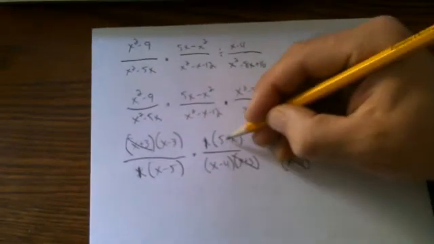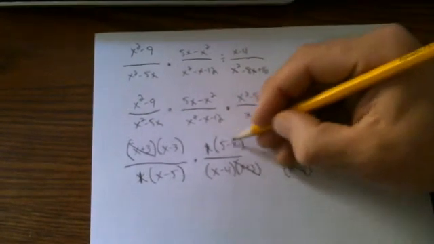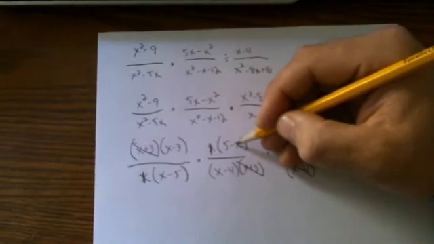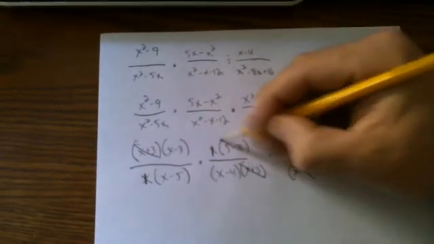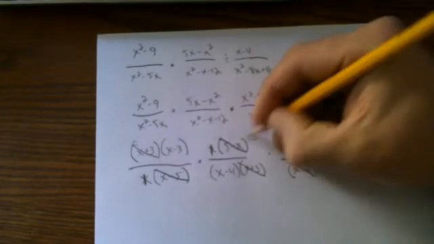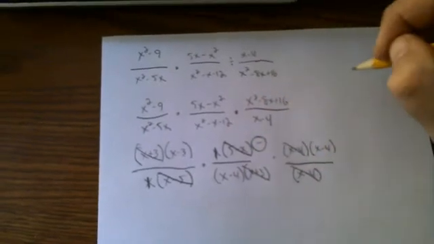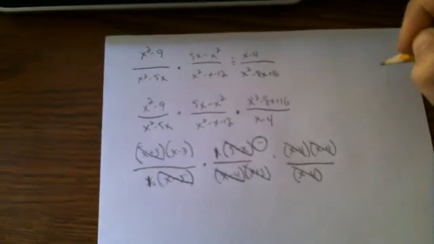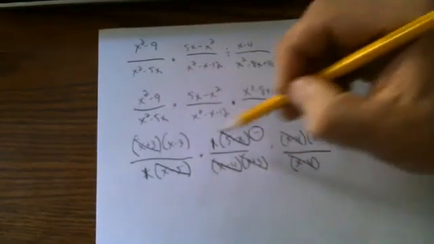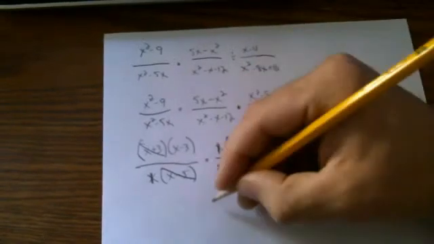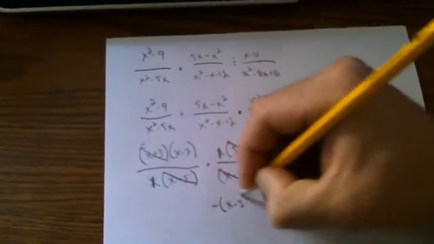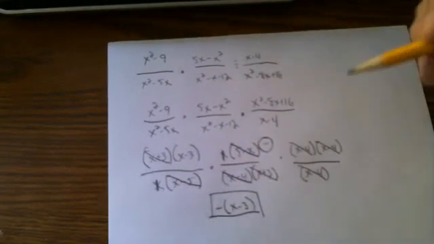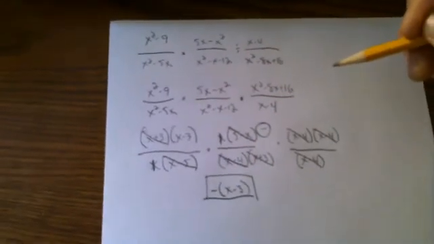I have a 5 minus x. Subtraction's flipped. I'm thinking negative, so if I have an x minus 5, I can cancel it, but put a negative in there. Cross it out. But make sure you remember you have a negative somewhere. I have an x minus 4 with an x minus 4, and I think that's all I can cancel. What's left in the numerator? A negative x minus 3. What's left in the denominator? 1. So you can write over 1, but they're equivalent terms.